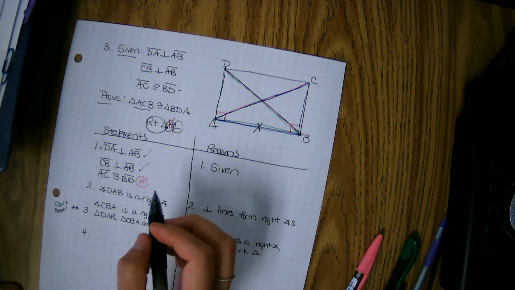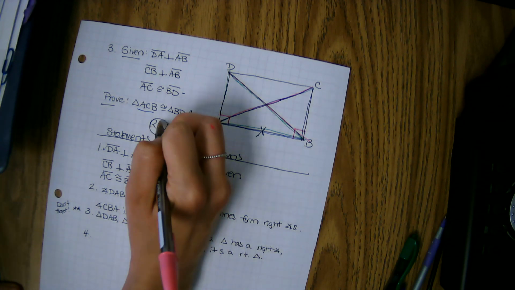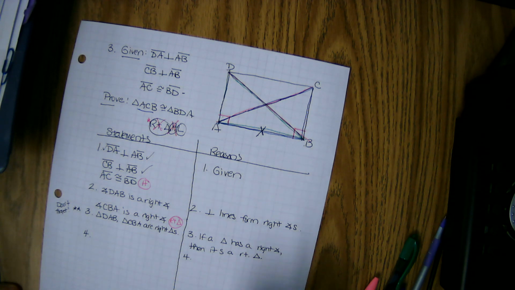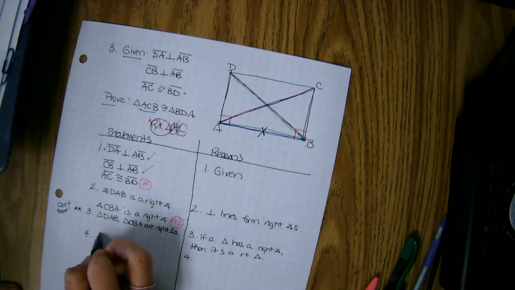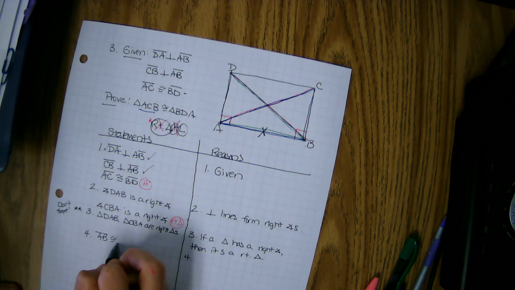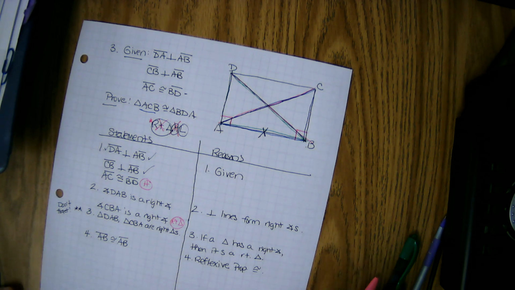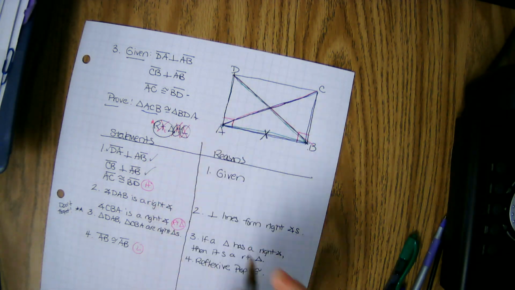All right, so now I have two right triangles. And again, that's the part that people forget. So really important that we have that. So now we just need the leg, and that's coming from your reflexive property. So segment AB congruent to segment AB by reflexive property of congruency. And that gives me my leg, can cross that off.